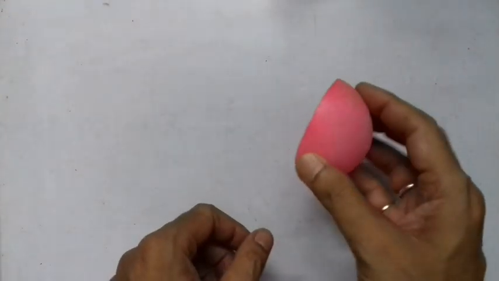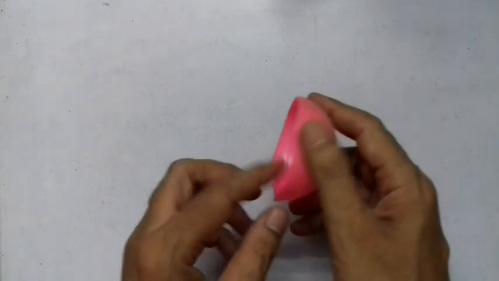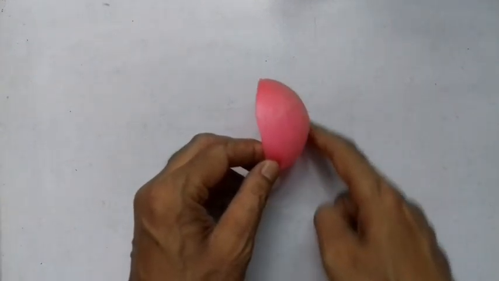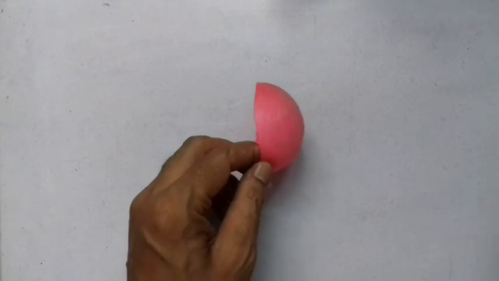Now we will learn some terms related to spherical mirrors. To do that, we have to draw the spherical mirrors. But a spherical mirror is a three-dimensional object. It cannot be drawn on a two-dimensional plane. So what we will do?